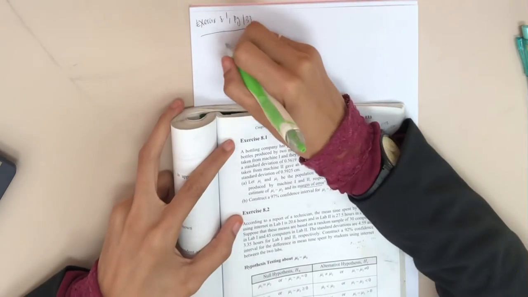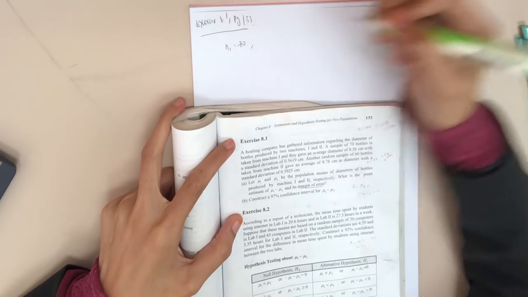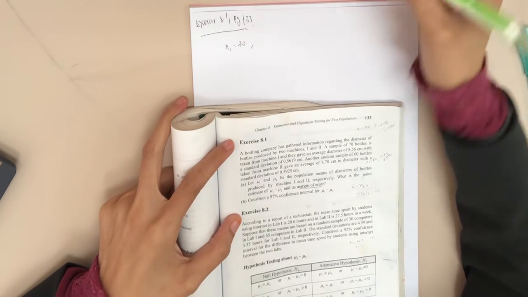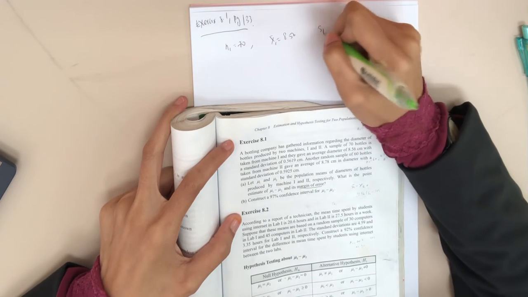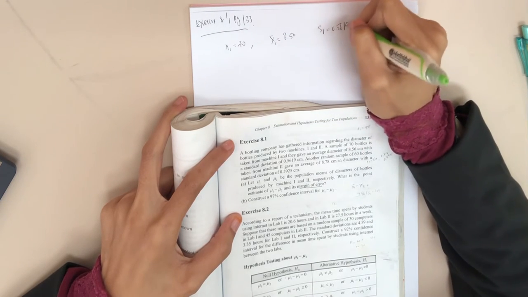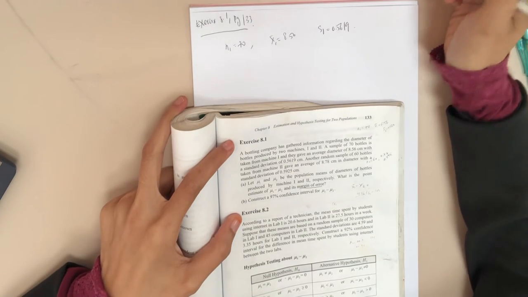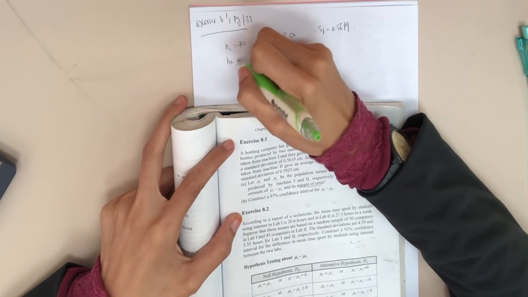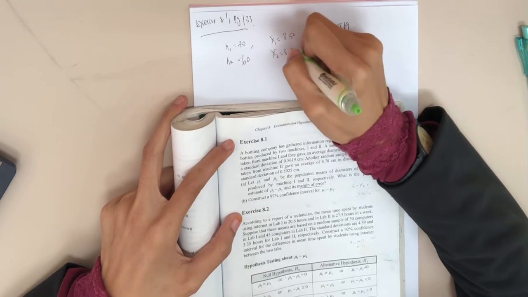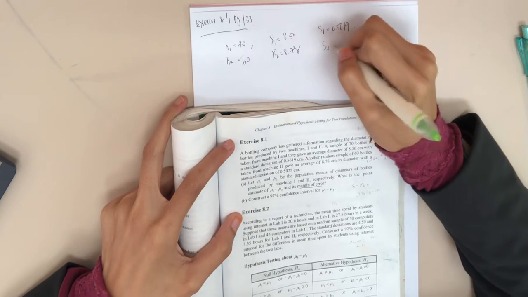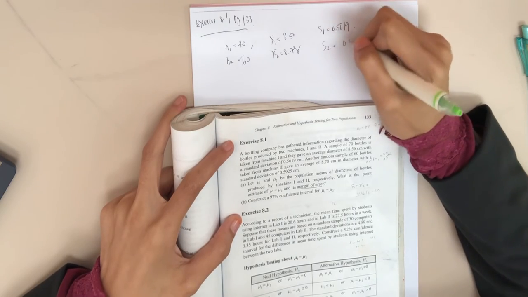So the first one, n1 is equal to 70, and then the average is 8.56, and the standard deviation here is 0.5619. And then the second one is 60. The average here is 8.78, and S2 standard deviation is 0.5925.